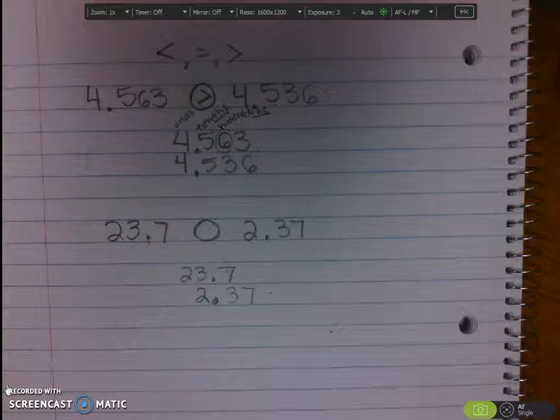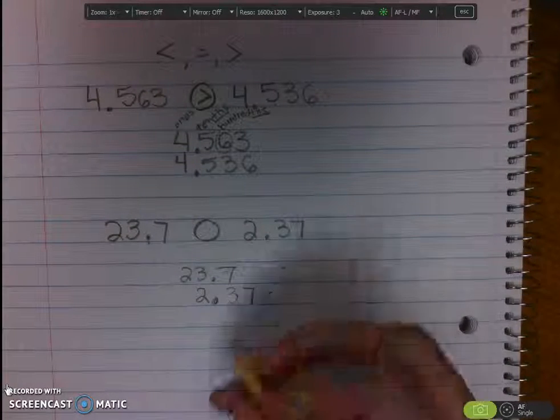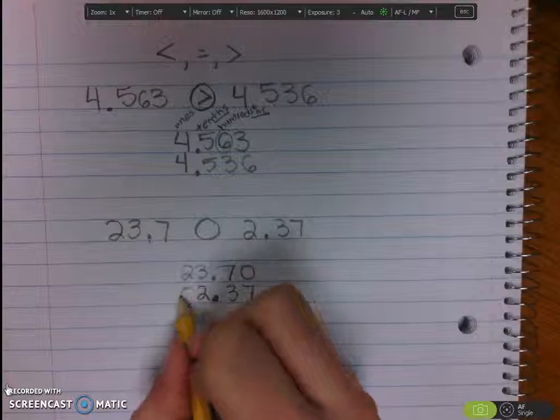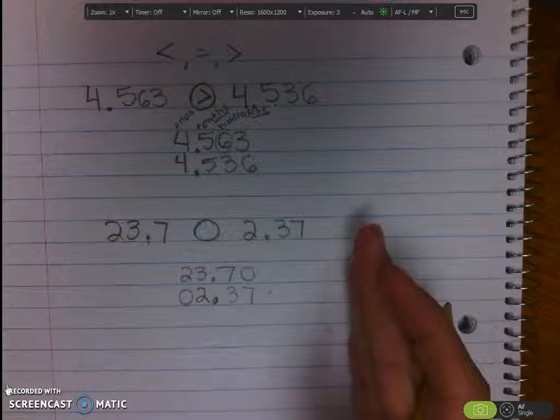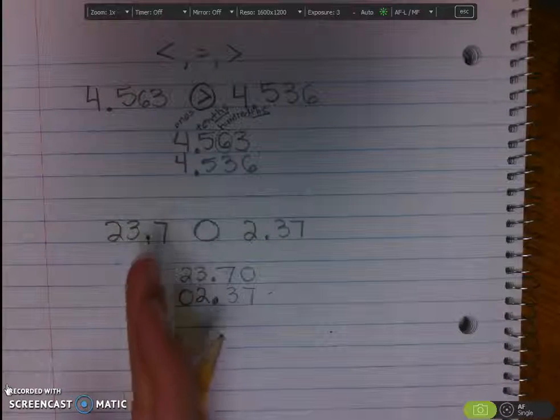And what number would you fill in those spaces with? Because nothing is there, you could put, you're right, a 0, if that will help you. Okay? Then we follow the steps again. We read from left to right, and I have to compare my numbers from left to right as well.